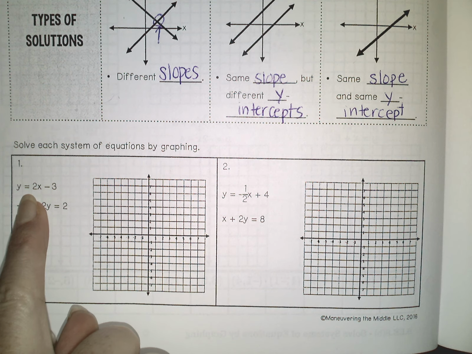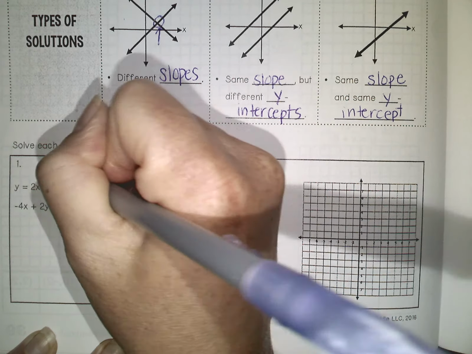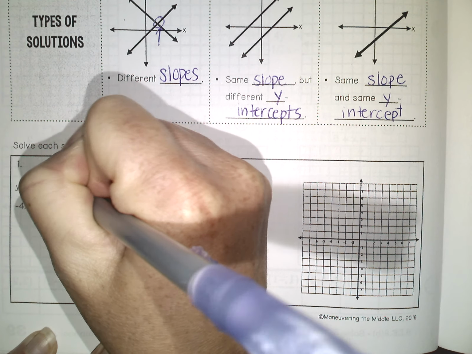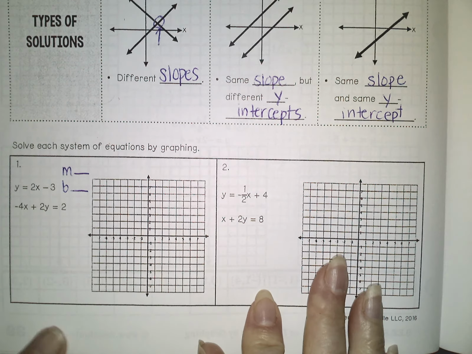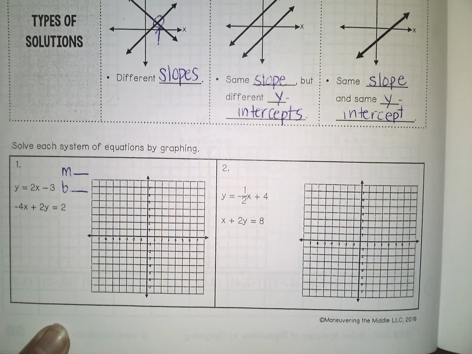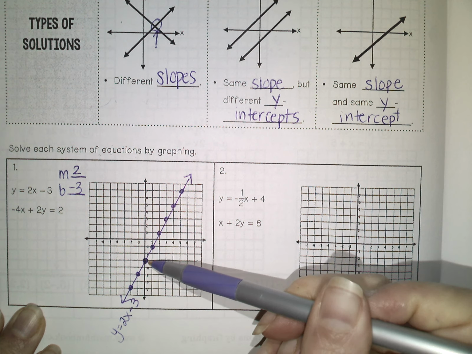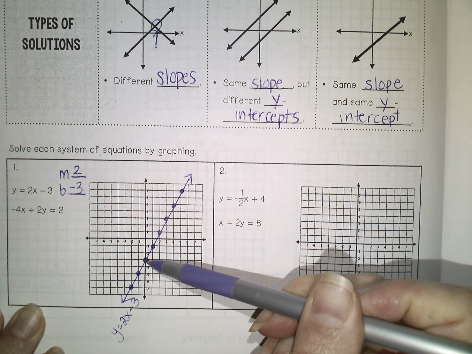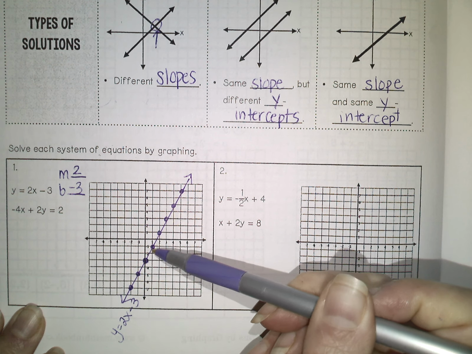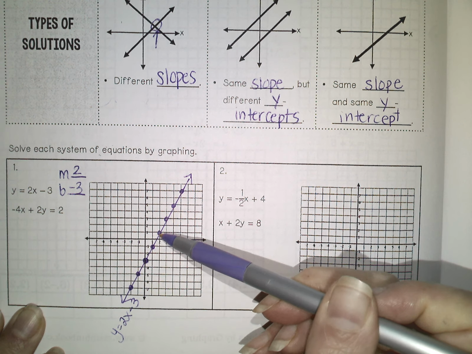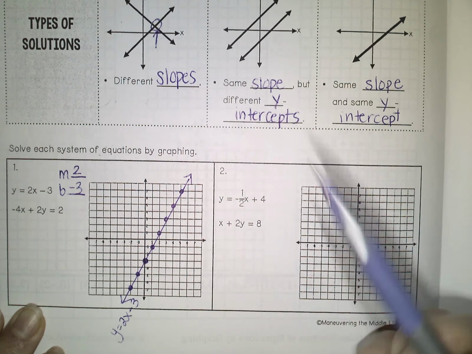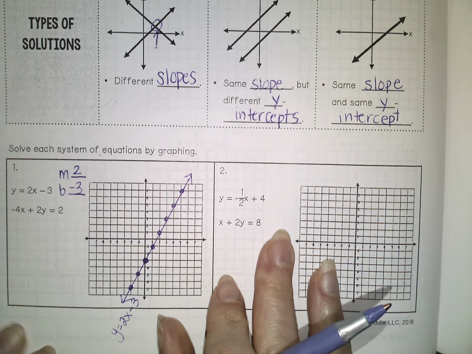As you notice, our first equation in example number 1 is written in slope-intercept form. It is already written in y equals mx plus b. So let's grab our slope and our y-intercept to be able to graph that. What is that? Our slope is 2. Our y-intercept is -3. So our line graphed begins at -3 on the y-axis, rise 2, run 1, up 2 over 1, up 2 over 1.